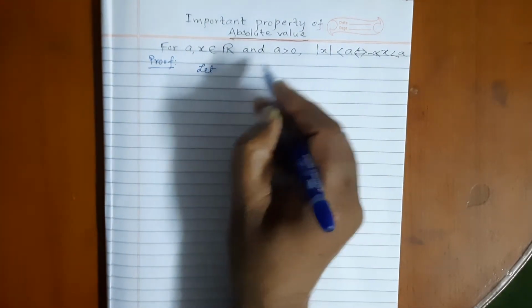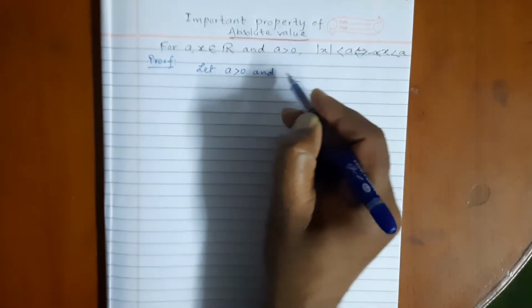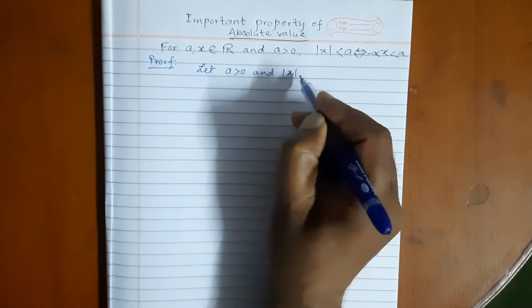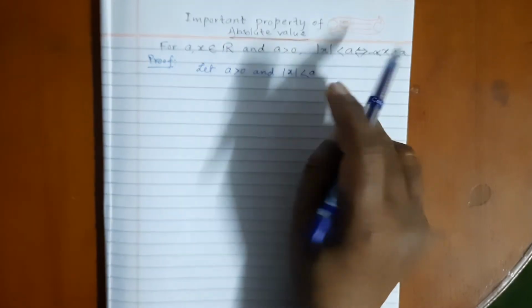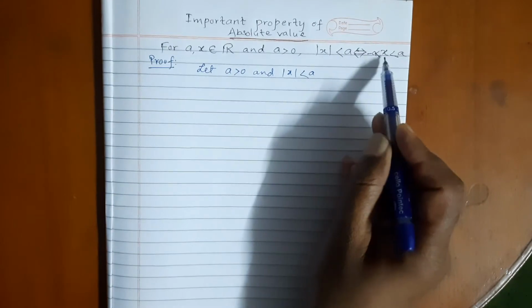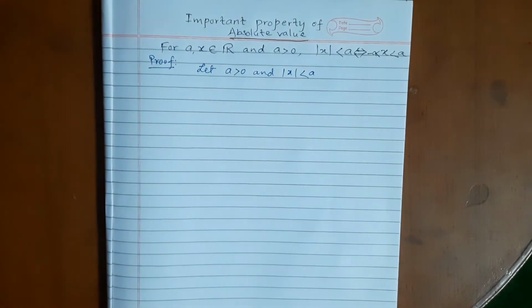Let a be bigger than 0 and absolute value of x lesser than a. First of all, we will take this part and we will show x is bigger than minus a and lesser than a.